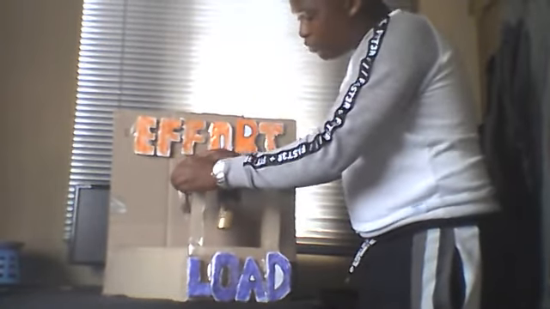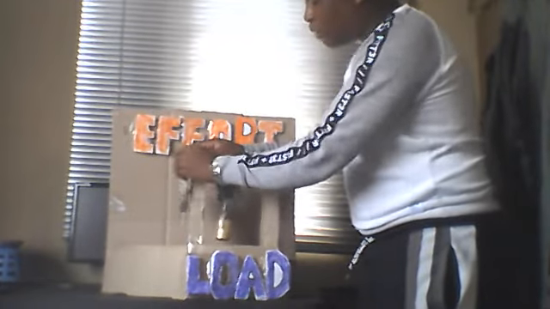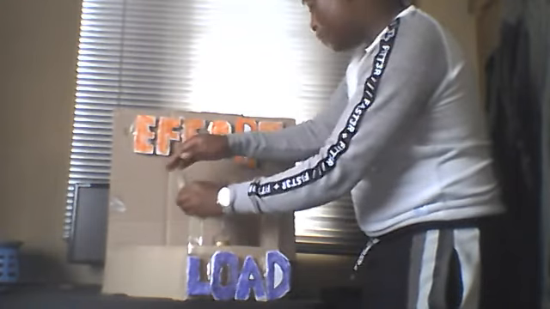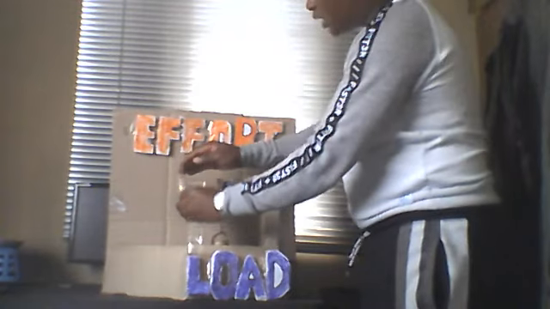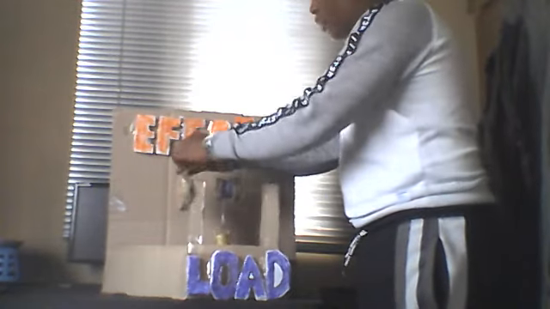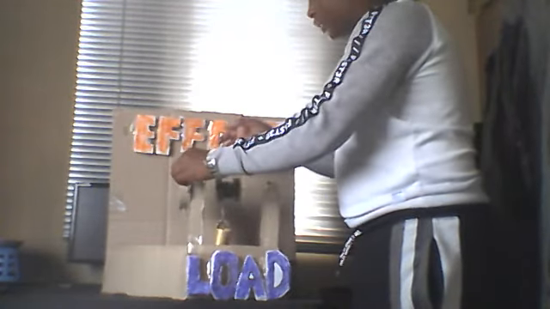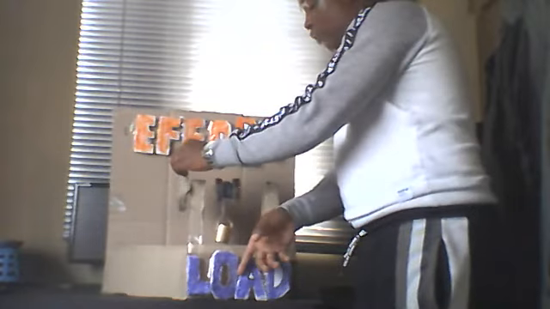So if we want to retrieve water again, we can just push our wheel towards the left to come down. Then when the bucket is done retrieving the water, we can simply push our wheel, which is an effort, to lift our load. Our load in this instance is the bucket, to lift it up to the ground.